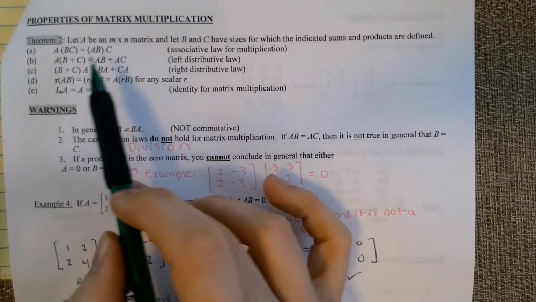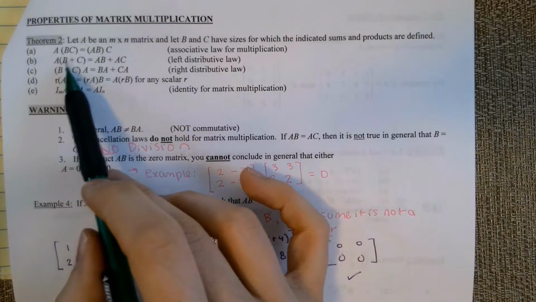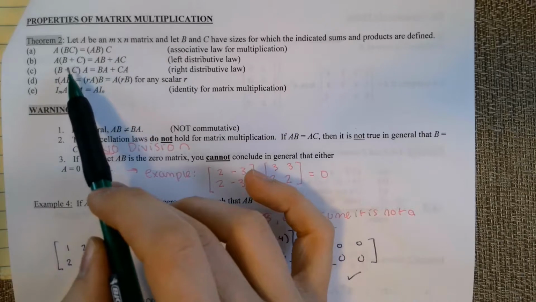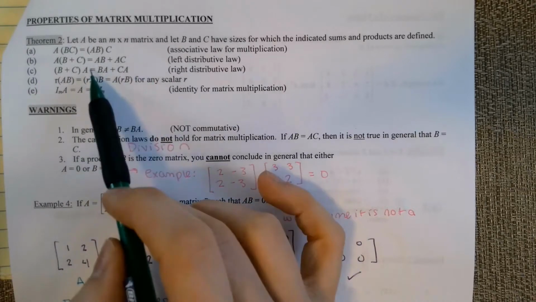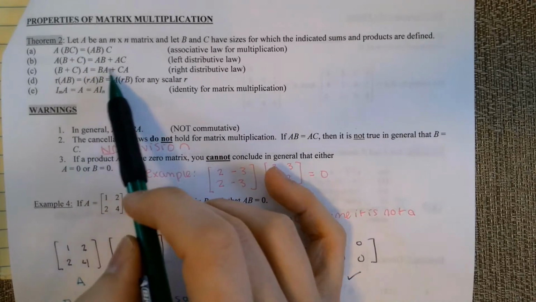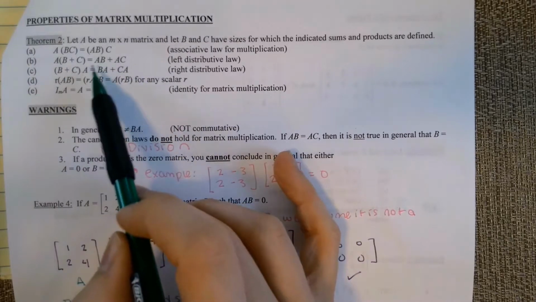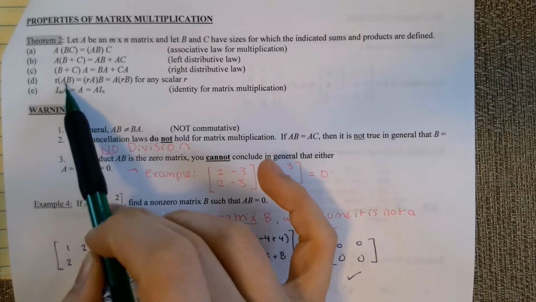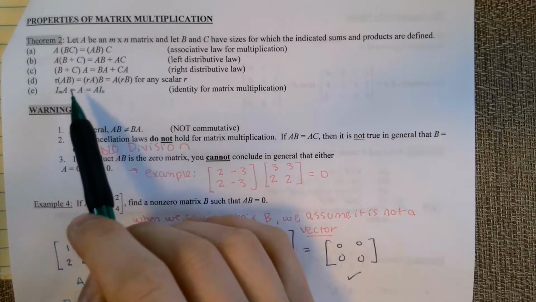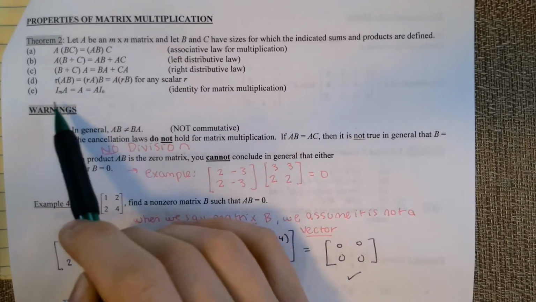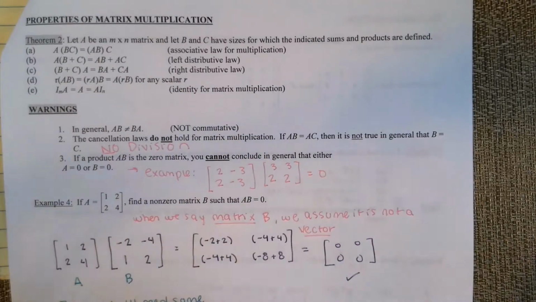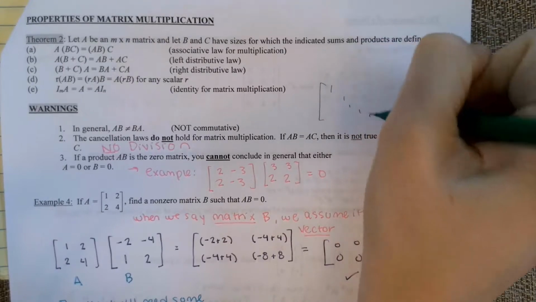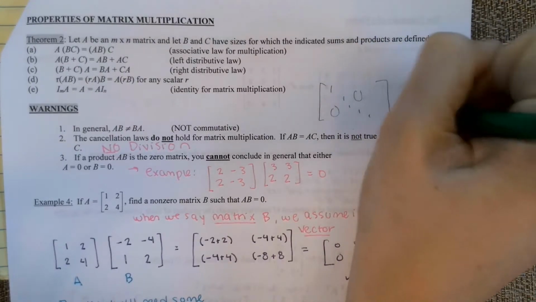Okay, I could do distributive law from the left side. I could do distributive law from the right side. Notice though that the order stays the same. If I multiply from the right side, it's BA, CA. If I multiply from the left side, it's AB, AC. You can also multiply a scalar in, that's totally fine. And then the identity matrix, don't forget, is the matrix with all ones along the diagonal, and everything else is 0. Okay, so that's the identity matrix.